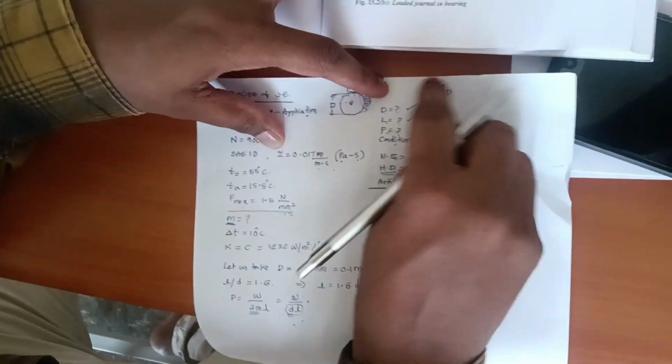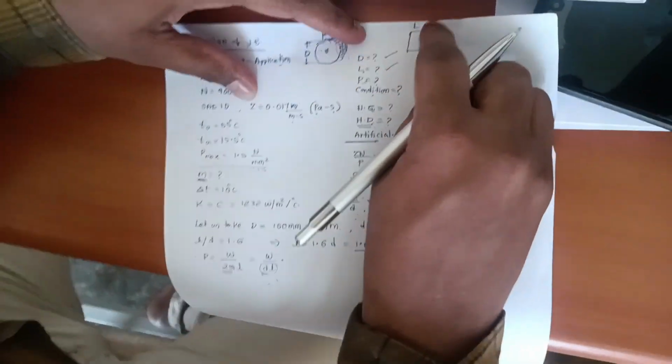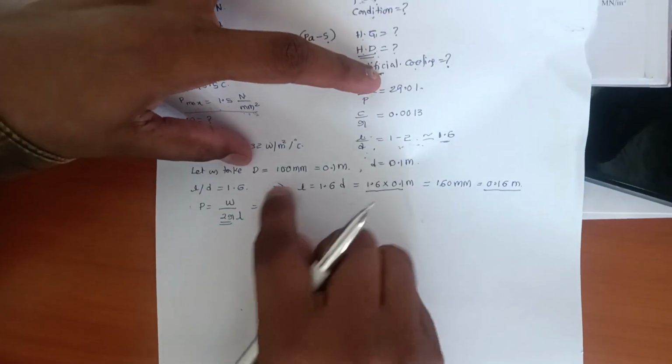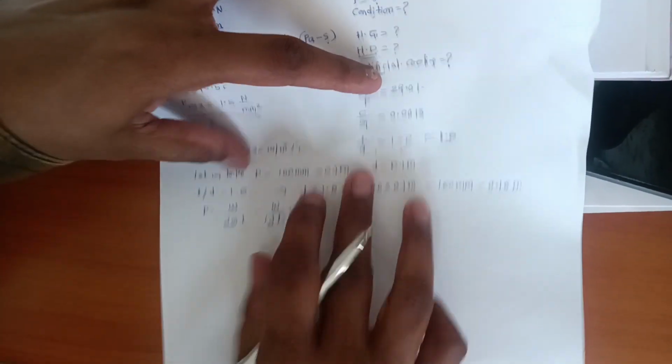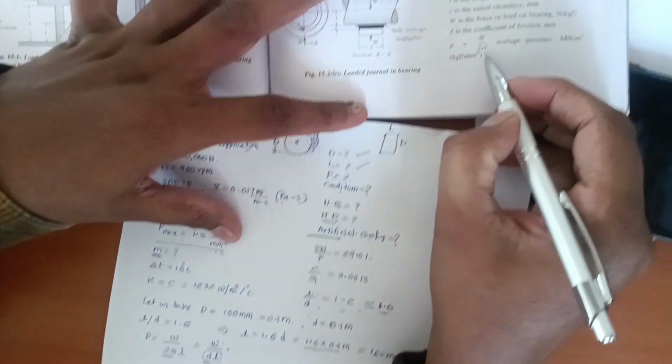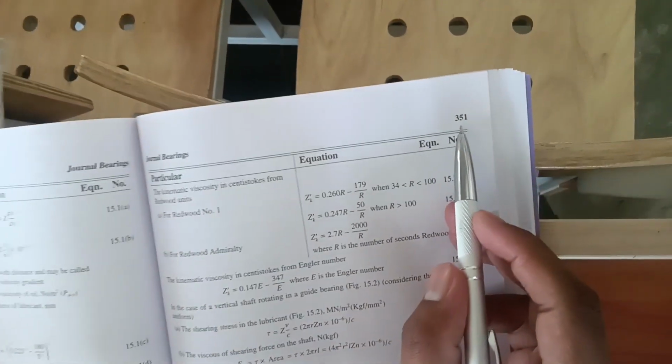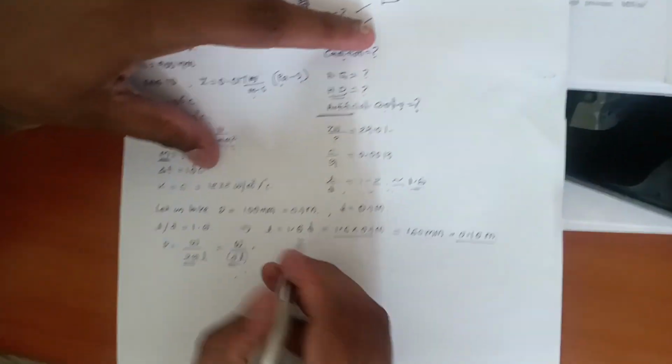So here the projected shape is a rectangle. So the rectangle area is D into L, that is DL. This is the actual formula, but the above formula is W by 2RL in the data book, that is page 351 from the Mahadevan data book. Okay, now we can solve.